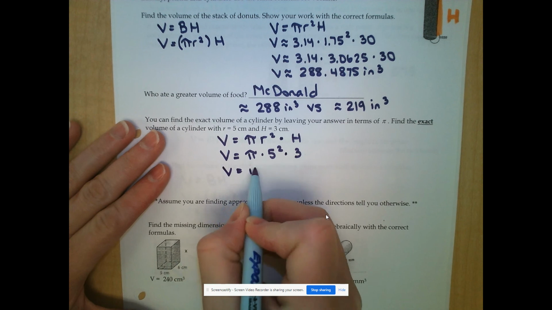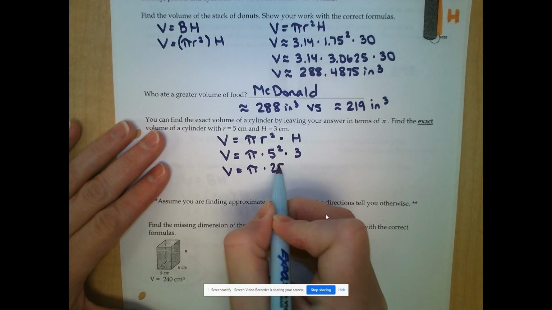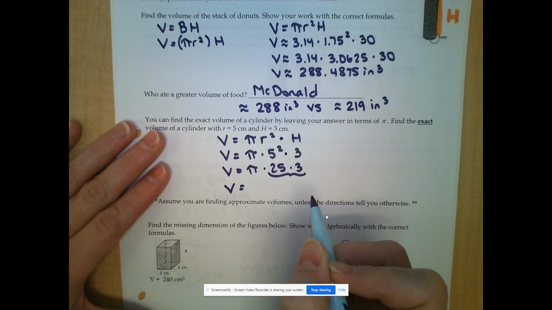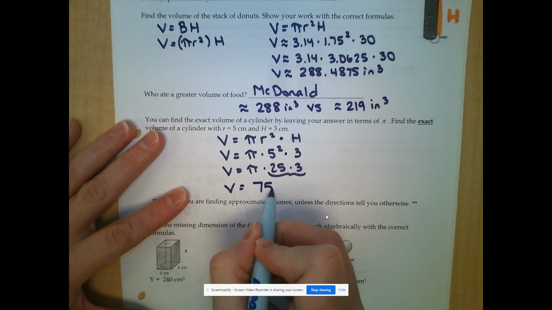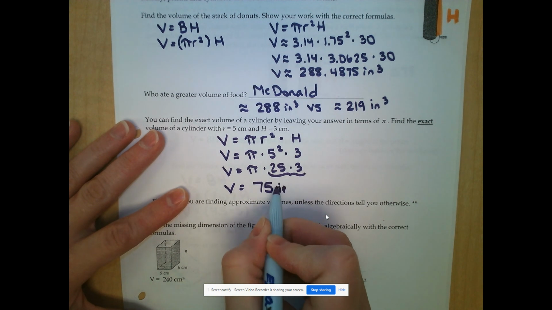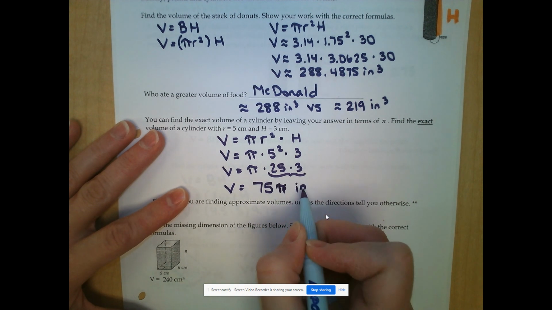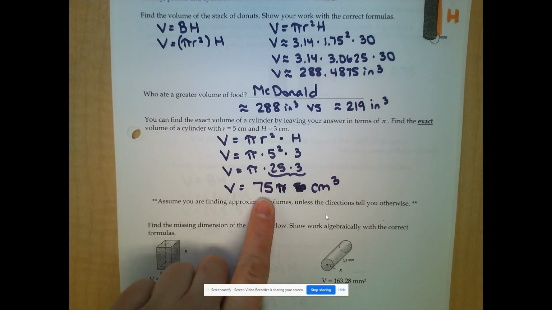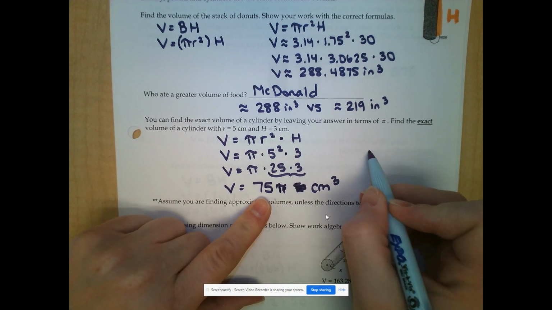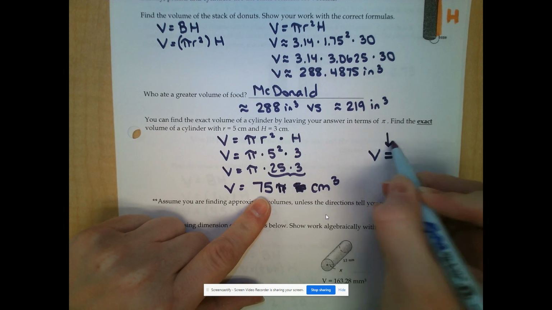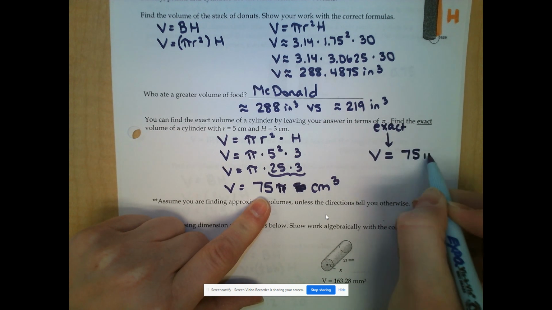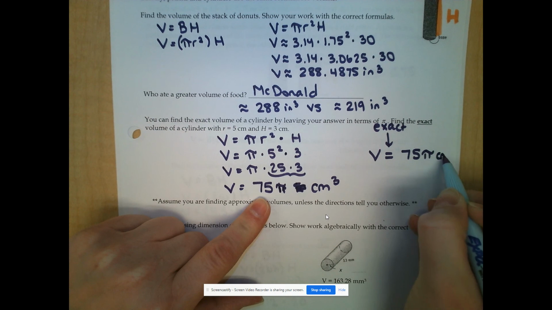So we would do the 5 squared, which is 25. And we would do the 25 times 3, which is 75. And we would leave the volume as 75 pi inches, or in this case, centimeters cubed. So 75 pi, and you would read it that way too. You would say the volume is, and this is exact, 75 pi centimeters cubed.